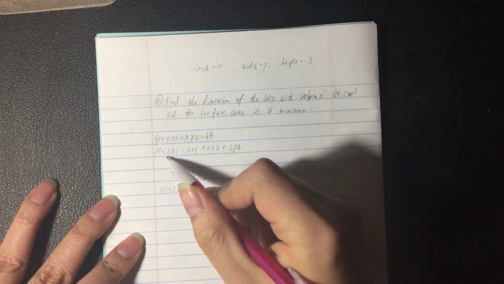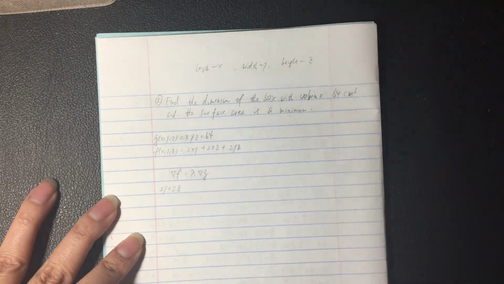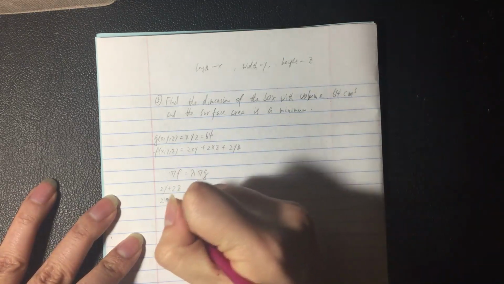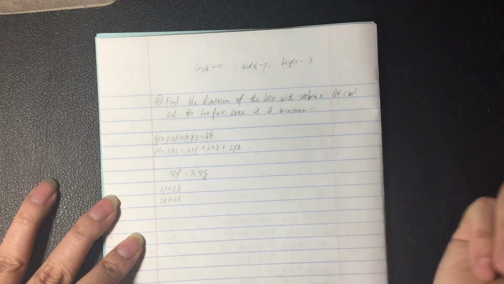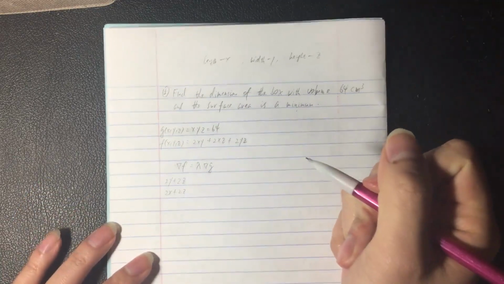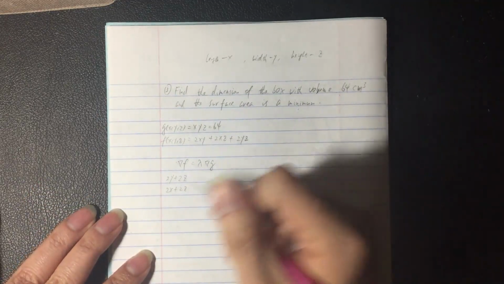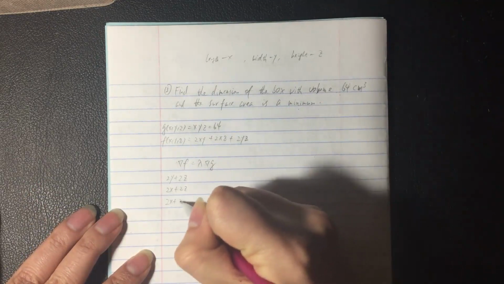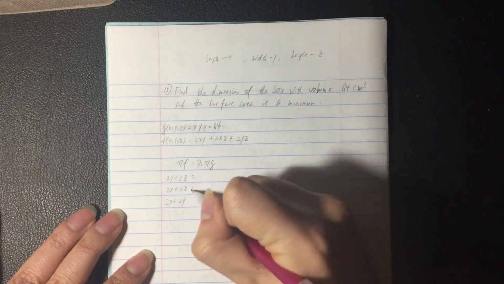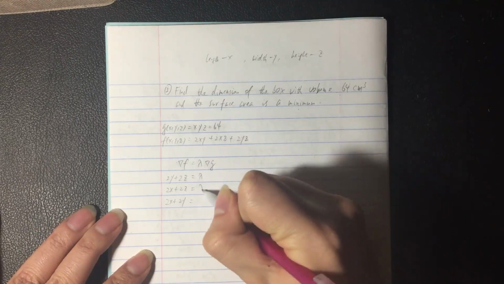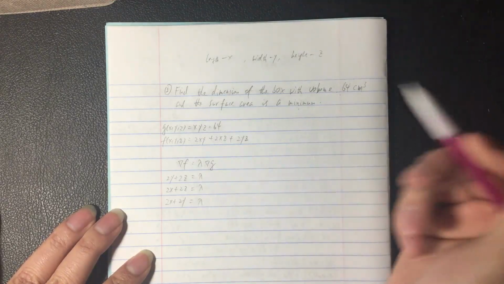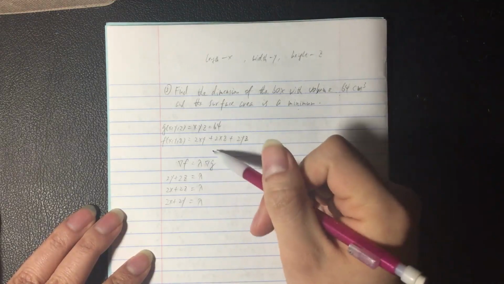Next, take partial derivative with respect to y. I have 2x plus 2z. Next, take partial derivative with respect to z. I have 2x plus 2y, equal to lambda times gradient vector of g. Next, let's find the gradient vector for g.